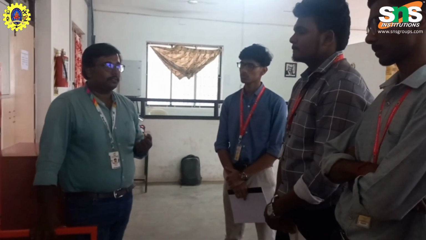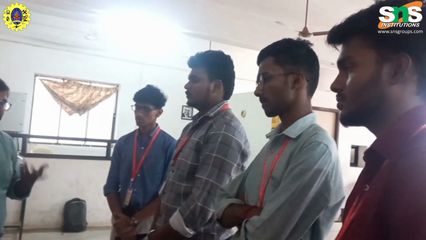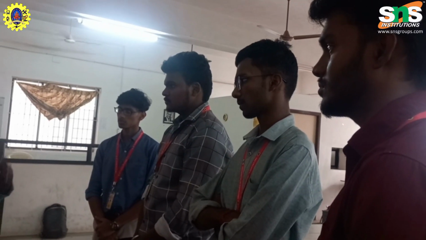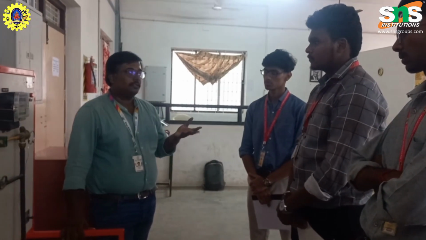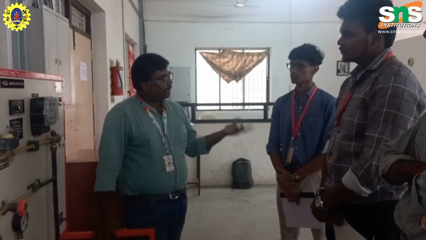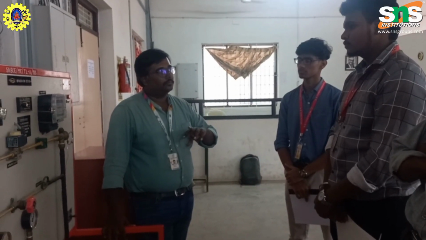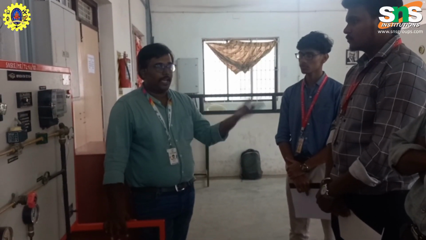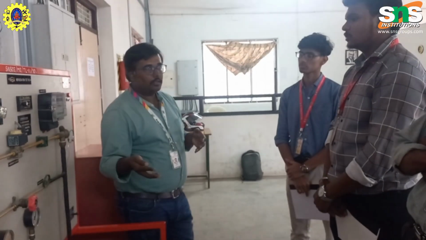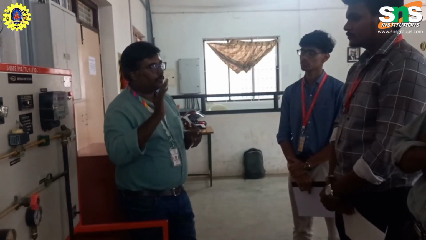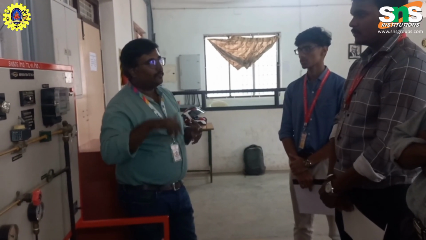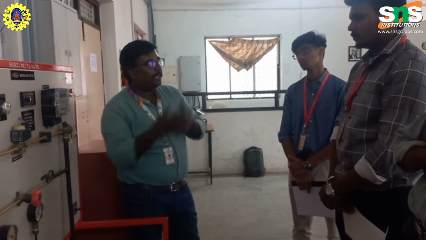What is generally a condenser? Condense means... So with the help of some external sources, I can change the gaseous form to liquid. Evaporation means liquid to gas, right? So inside the indoor unit, evaporation will take place, liquid to gas. Whereas in the condenser, what will happen? Condensation will take place. Condensation means vapor to liquid.